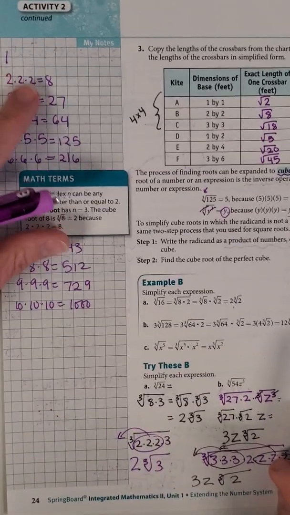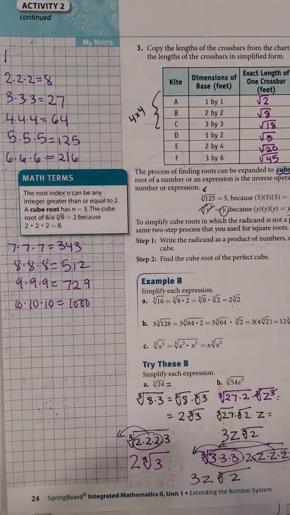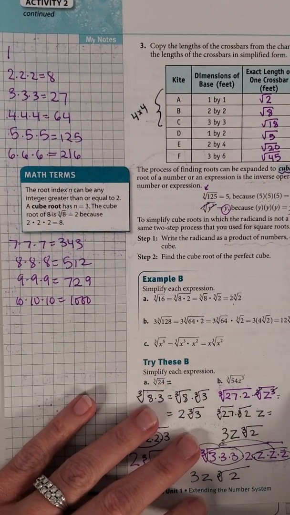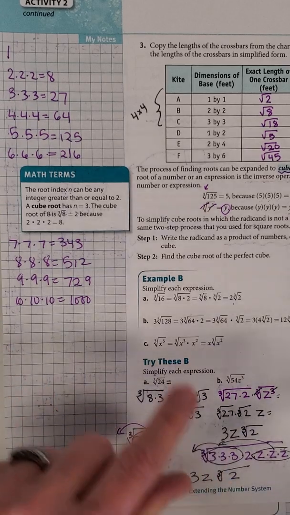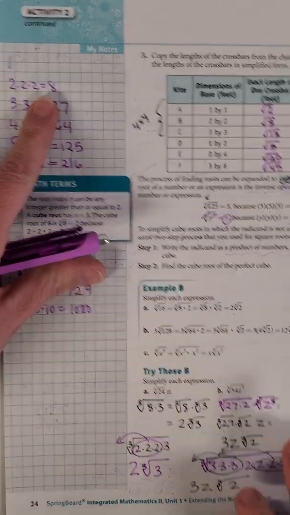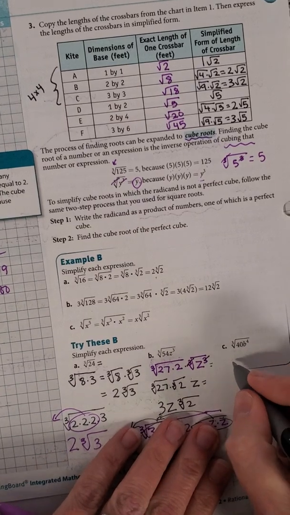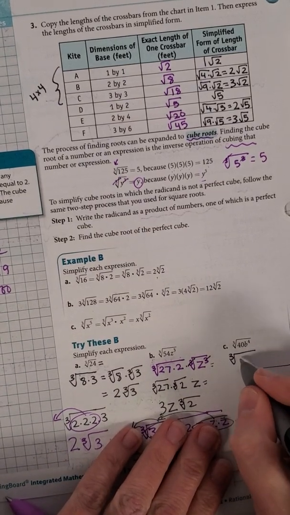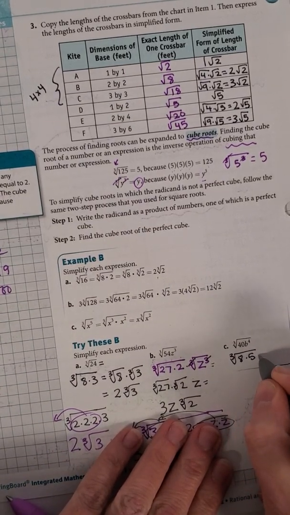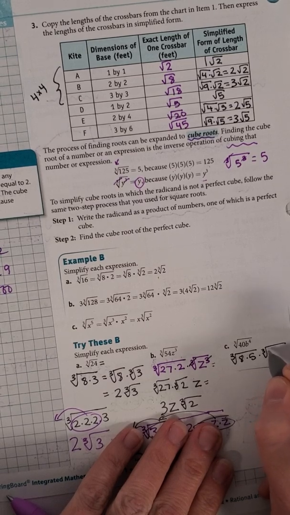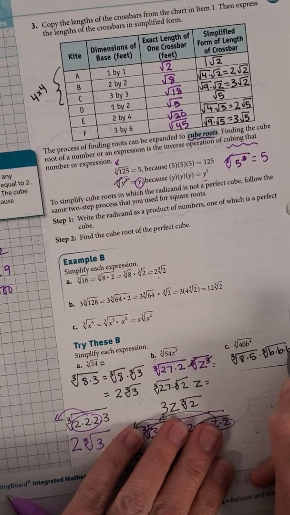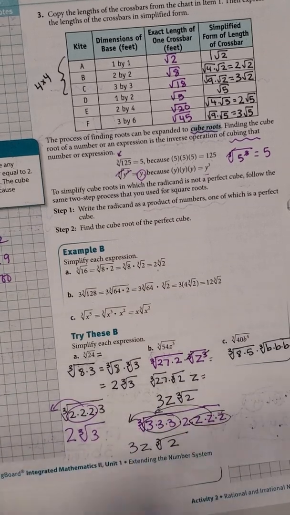All right, the last one, 40. I notice 40 is not a perfect cube. In fact, I don't think that there is a perfect cube in 40 other than 8. So we're going to rewrite this as the cube root of 8 times 5, and then the cube root of b times b times b times b. There's b to the 4th power.